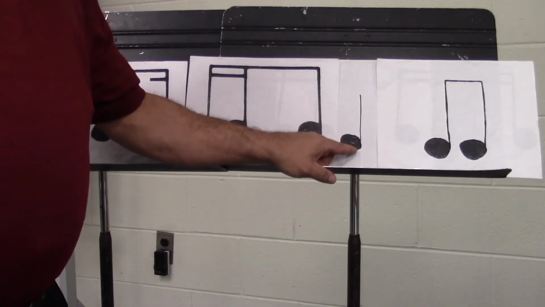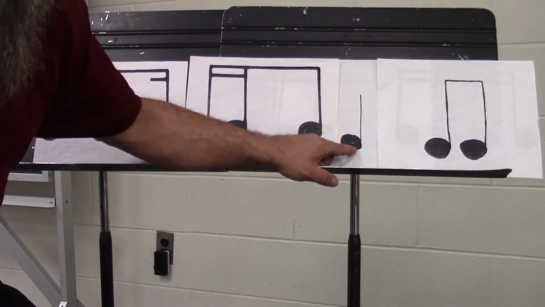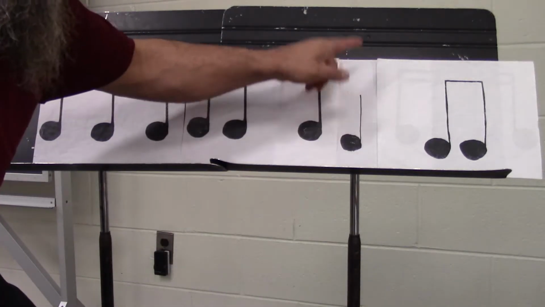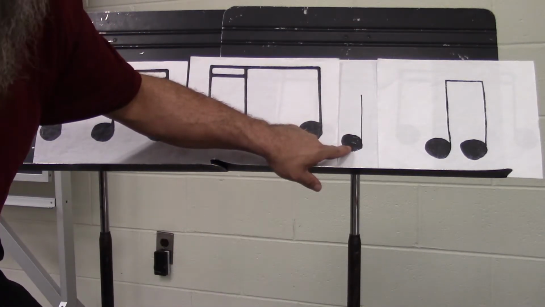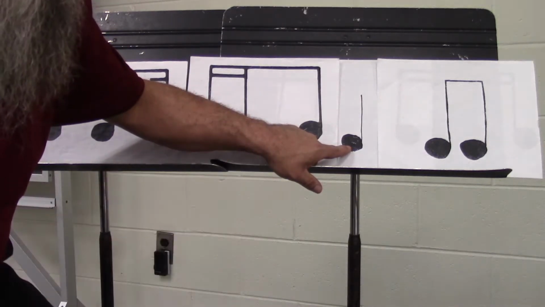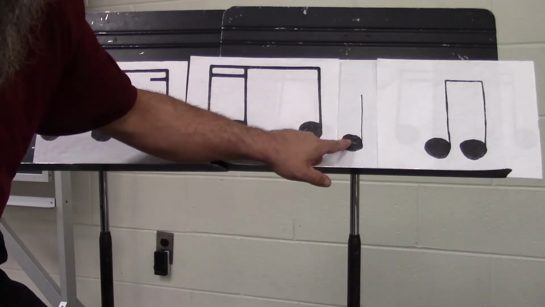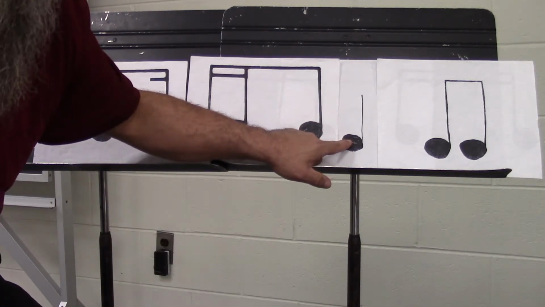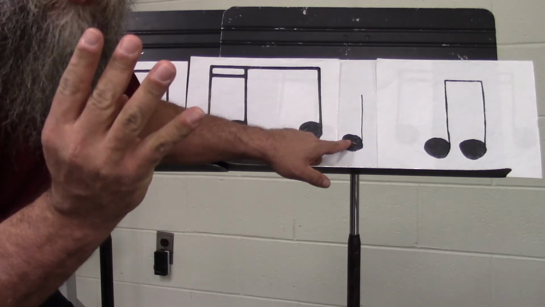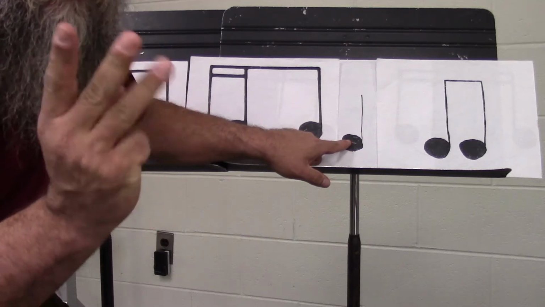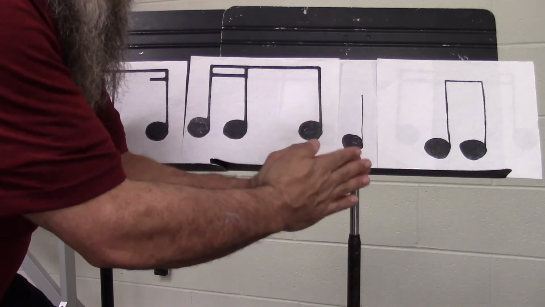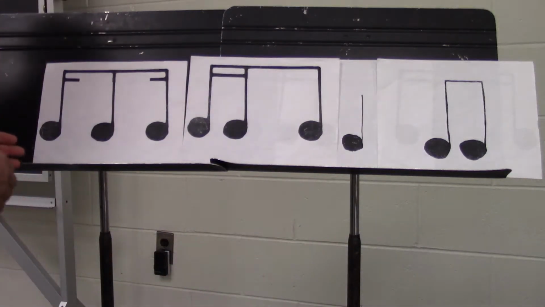What kind of note is this? This is the quarter note. Notice the quarter note doesn't have any beams across the top. It just has a stem. How many 16th notes are in a quarter note? There are 4 16ths in a quarter note. What do we count on this quarter note? We count 3, E, and. That's 4 16ths. 3, E, and. Let's clap and count. Ready? Go. 3, E, and. Let's do the whole thing from the beginning.